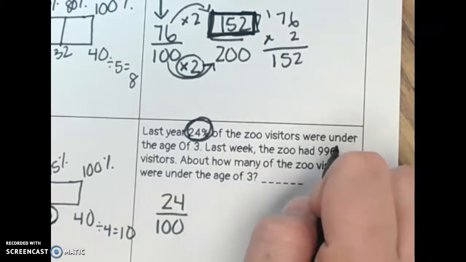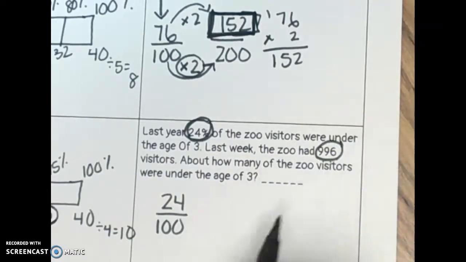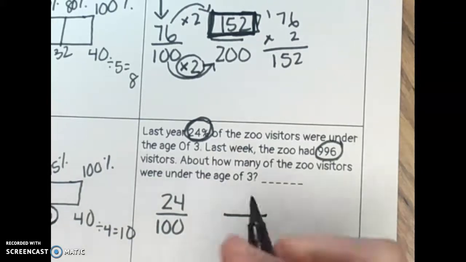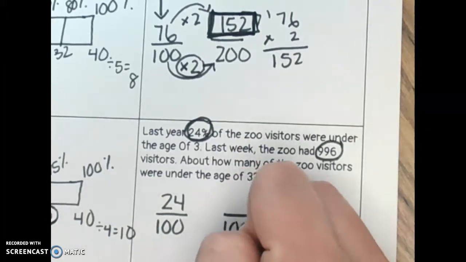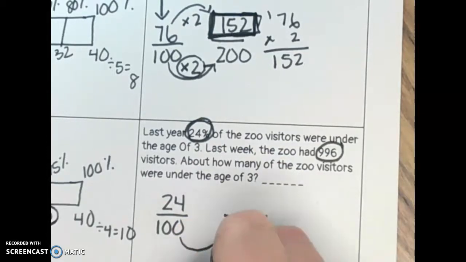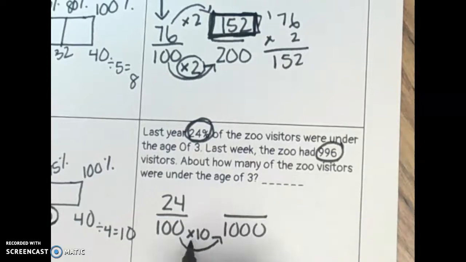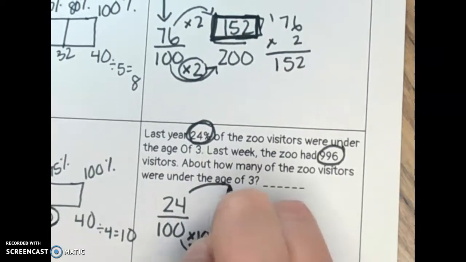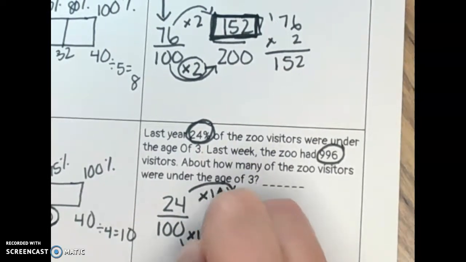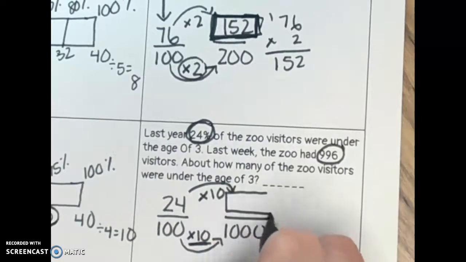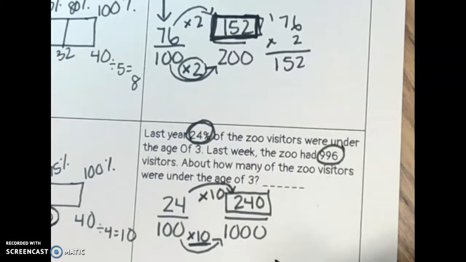Last week, the zoo had 996 visitors. So 996. We're going to round that up to 1,000. And 100 times 10 is 1,000. If we multiply by 10 down here, we need to multiply by 10 up here. 24 times 10 is 240, and that is your answer.